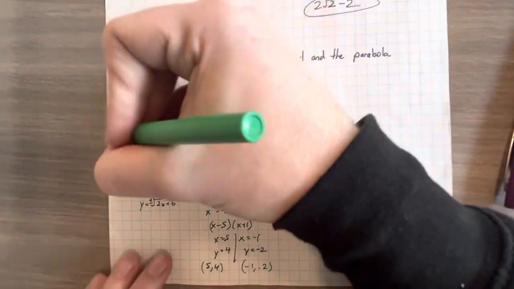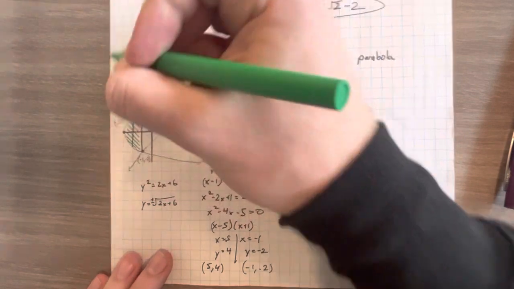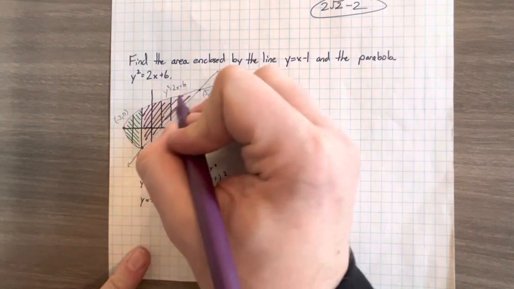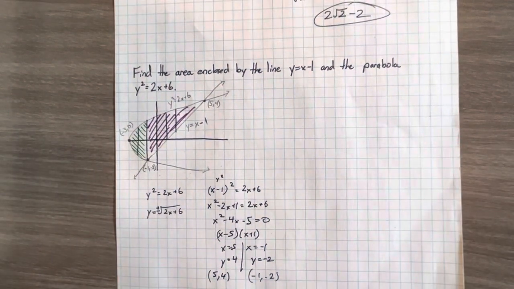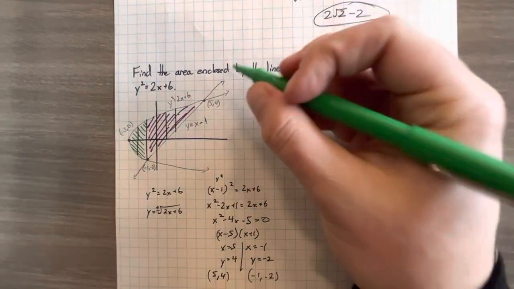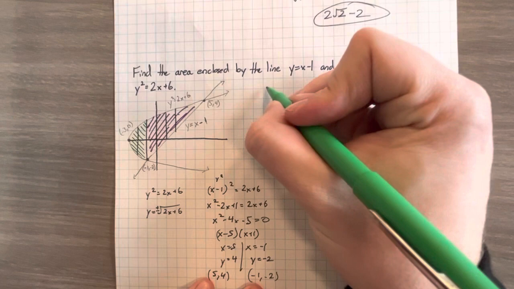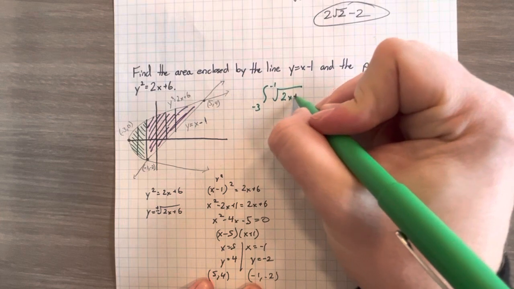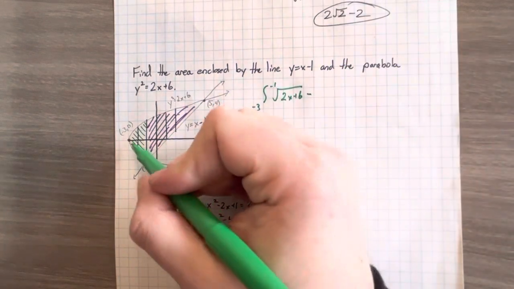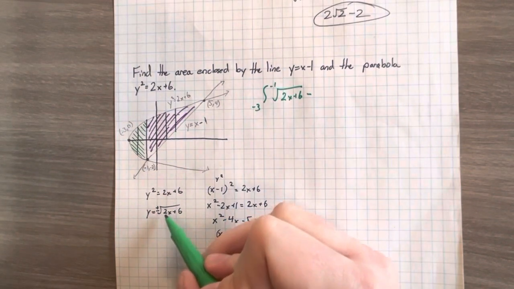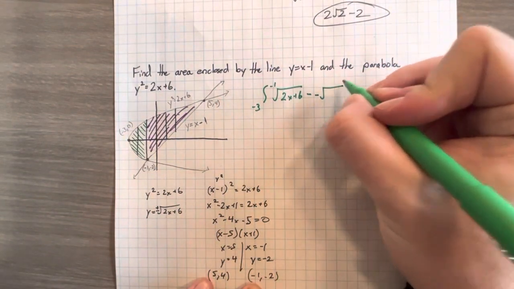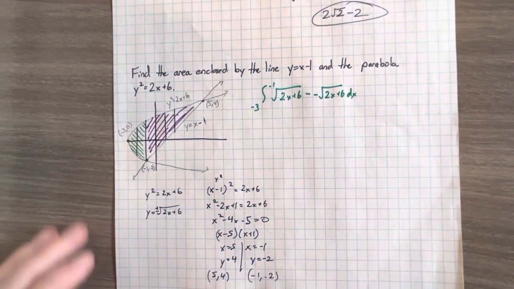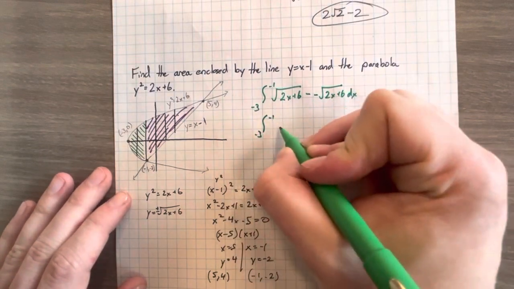So that means the two areas we're looking at are this green area and then this purple stretch. If we were setting this up for the green area, notice it's -3 to -1. The top function is the square root of 2x plus 6, and we would be subtracting the bottom function, which is actually, remember, the negative version of this. So we'd be subtracting the negative version of the square root of 2x plus 6, which altogether simplifies to this. It's just two of them.